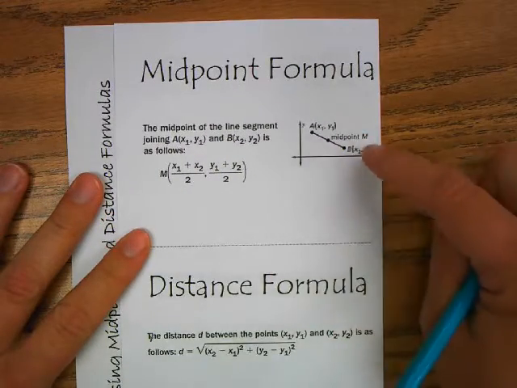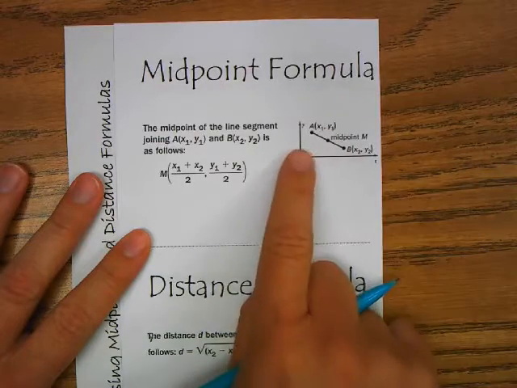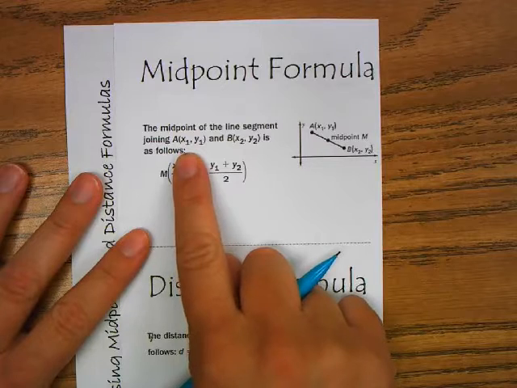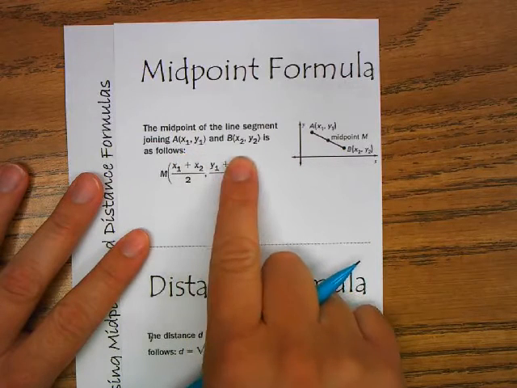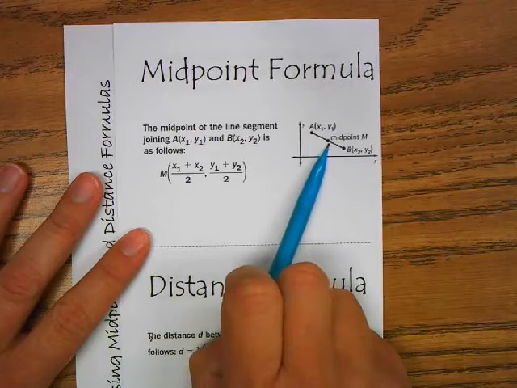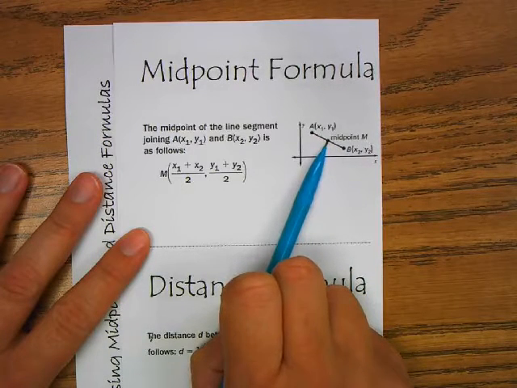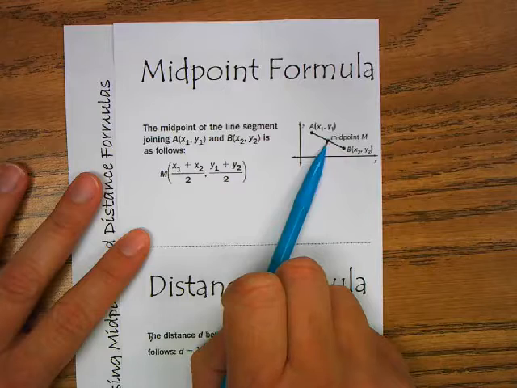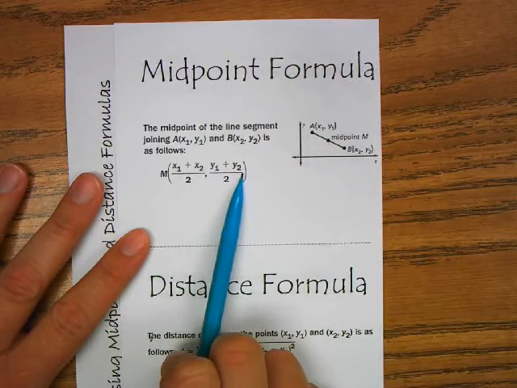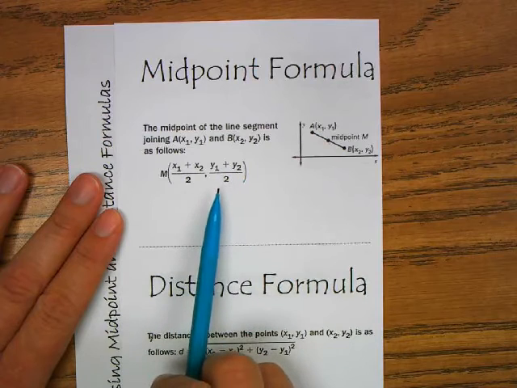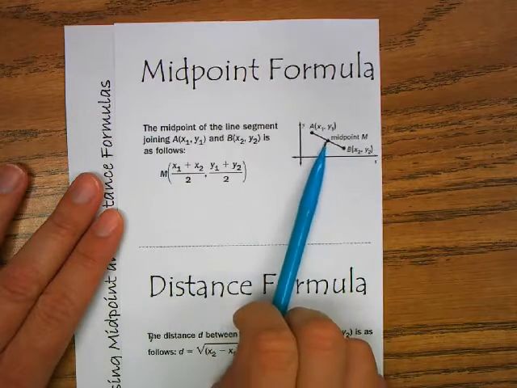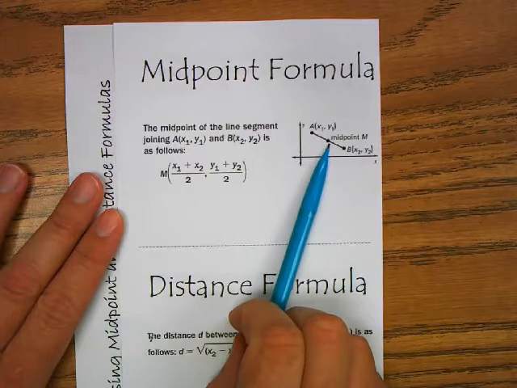So notice that we are in the coordinate plane now. So you're going to be given 2 points in the coordinate plane. The first point is going to have coordinates x1, y1. The other point is going to have coordinates x2, y2. And what we're doing is trying to find the coordinates of the midpoint of that segment in the coordinate plane. So you would substitute the values into the midpoint formula and simplify. So your answer should be an ordered pair, because you're looking for the x and y coordinate of the midpoint.